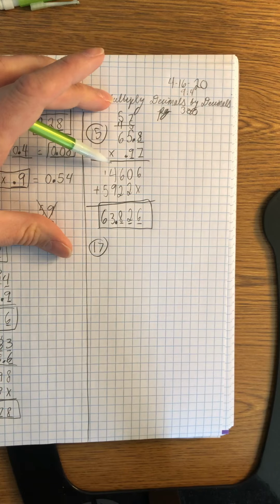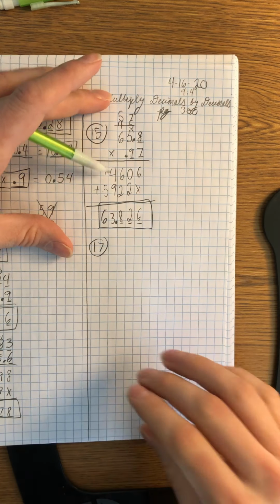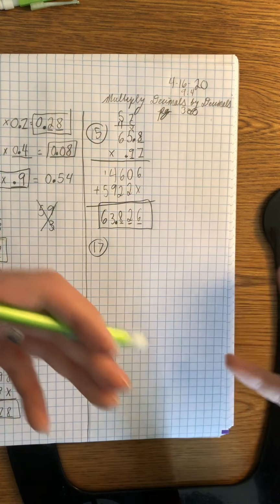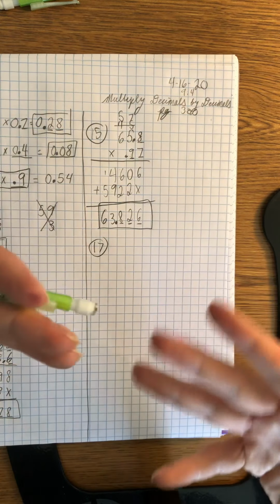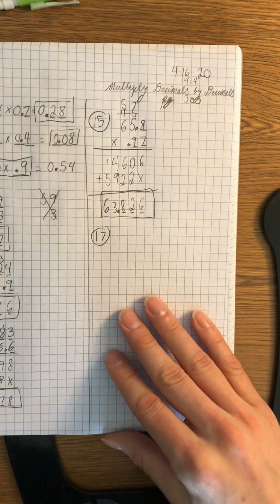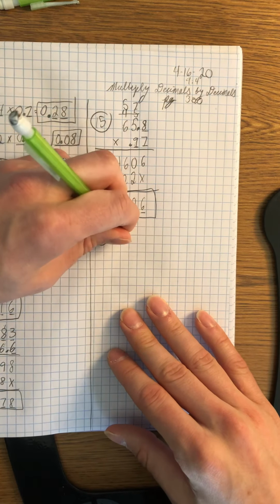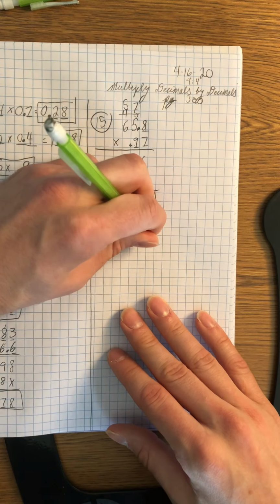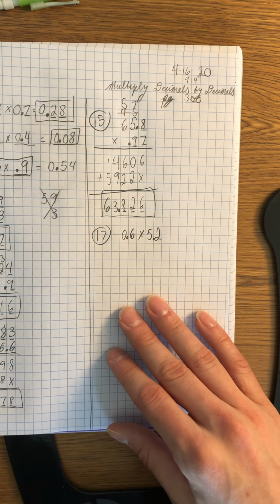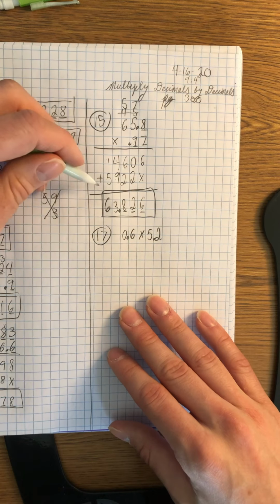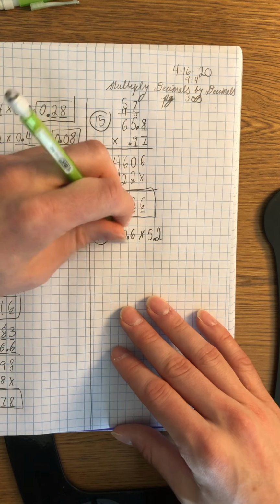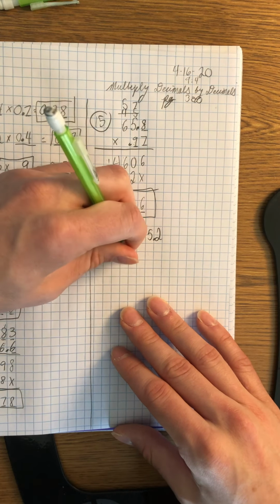All right. 17 onwards, it's those problems where they go n times 5.2 when n equals 6/10. So instead of writing that, you can just write 6/10 times 5.2. Substitute this in for the n, and then just go ahead and set it up, putting that on bottom because it's easier.